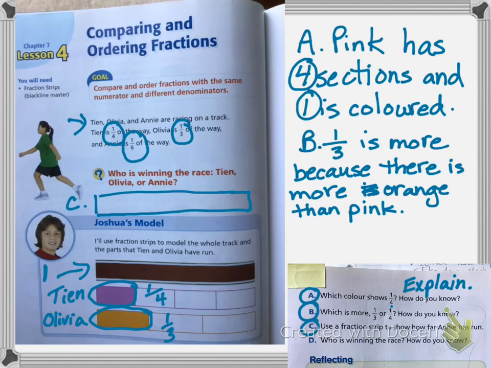Well, we need to look at that bottom number, and the bottom number is 6. So to do 6, I'm going to divide it in half. And now I'm going to divide each of these halves into 3 sections. So 1, 2, 3, 4, 5, 6. So there's 6 sections. And she ran 1 of them. So we're going to color that in.